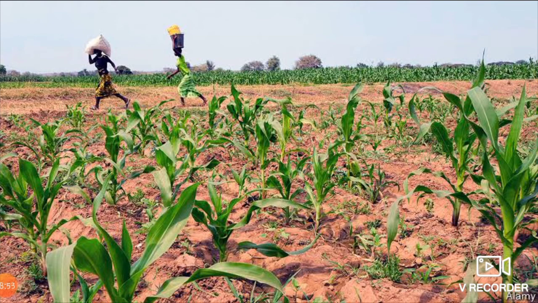Let's study the prevention of soil erosion. Even rapid urbanization is spoiling the soil. First we studied the causes of soil erosion: deforestation, overgrazing by cattle, floods and heavy rainfall, and improper farming.